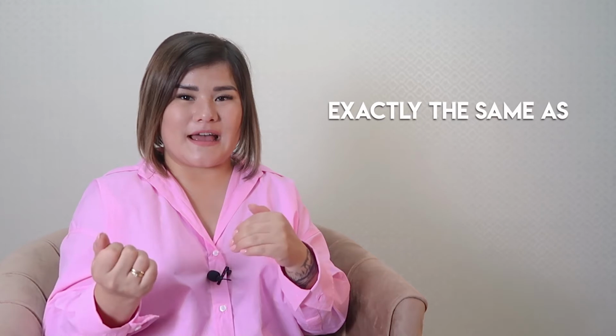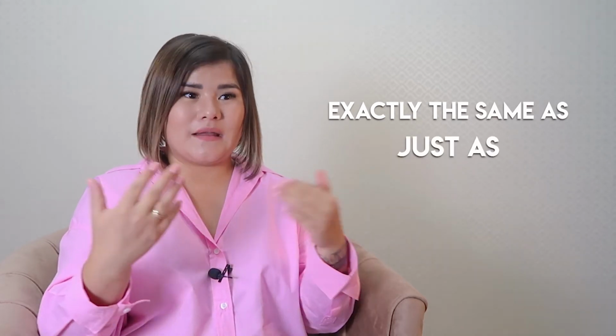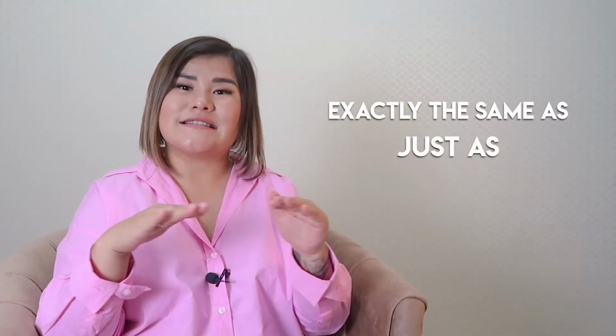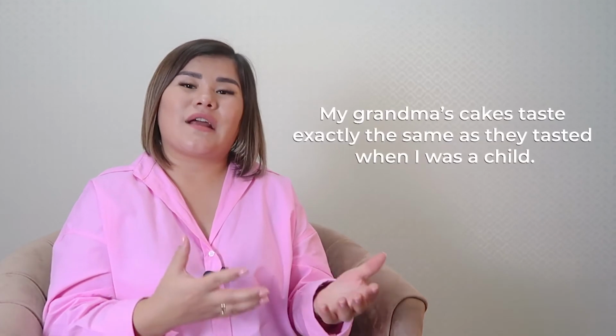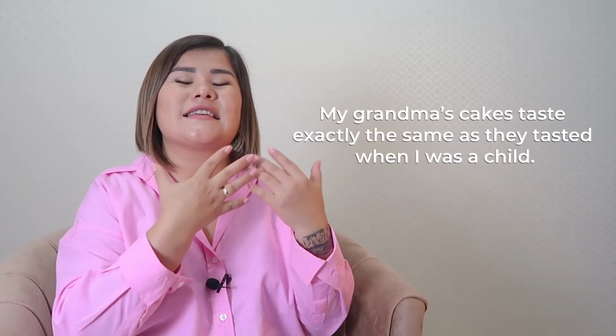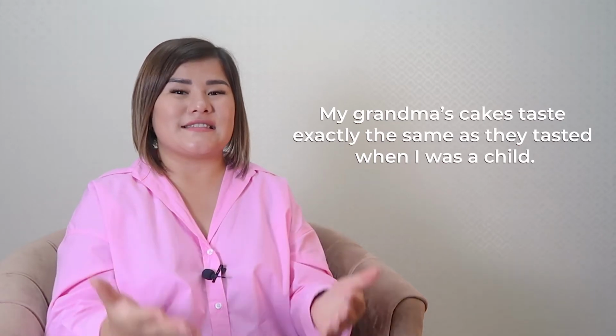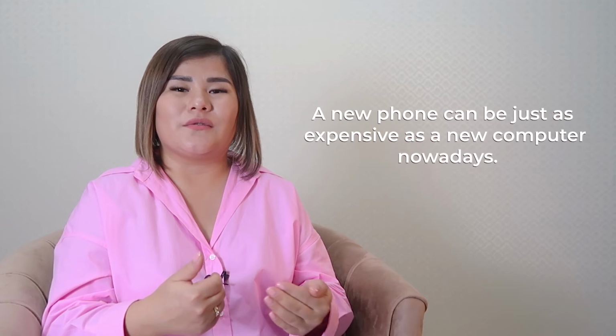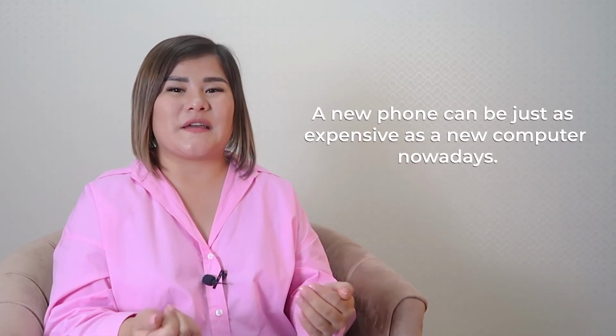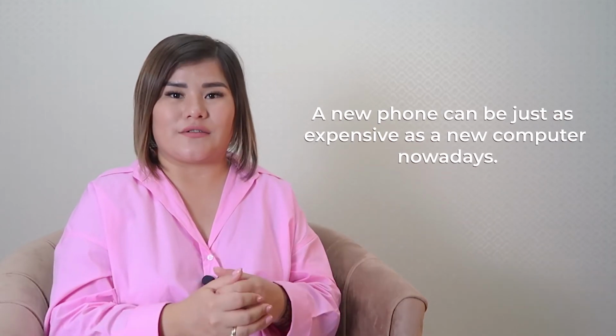And of course, to show that there is no difference, we can use the phrases exactly the same as or just as. It means that there is no difference, they are identical. For example, my grandma's cakes taste exactly the same as they tasted when I was a child. Another example is, a new phone can be just as expensive as a new computer nowadays.